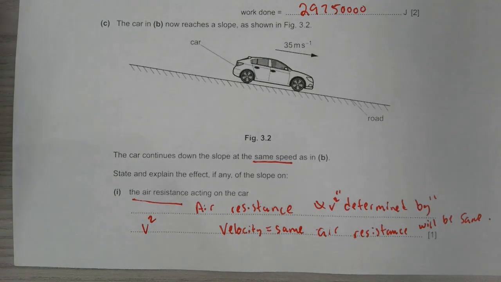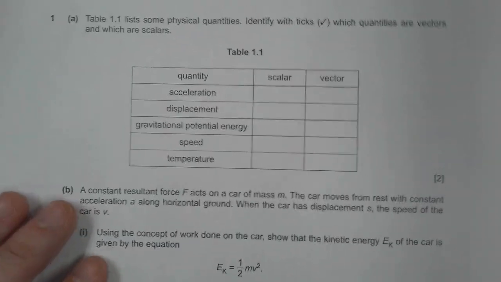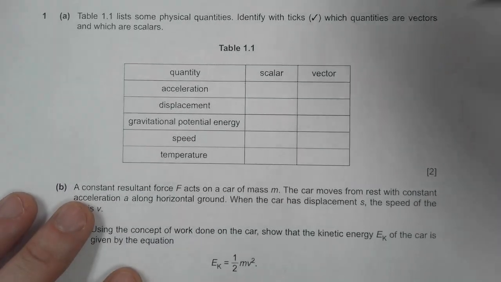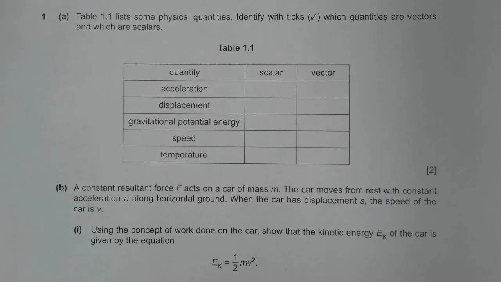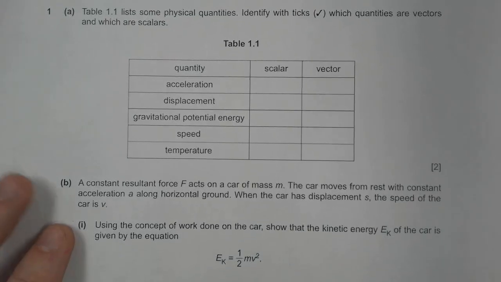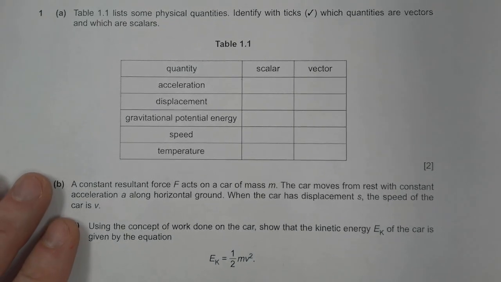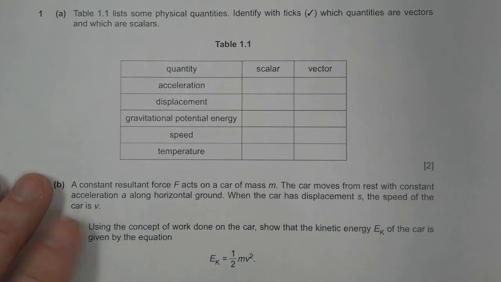Where are we? Oh, we're at the easier problem. Well, this one's easier. We just need to put a check mark next to which ones are vectors, which ones are not vectors. I bet AICE would be really annoying with the mark scheme with this. If you don't get them all, you're probably not going to get any points.